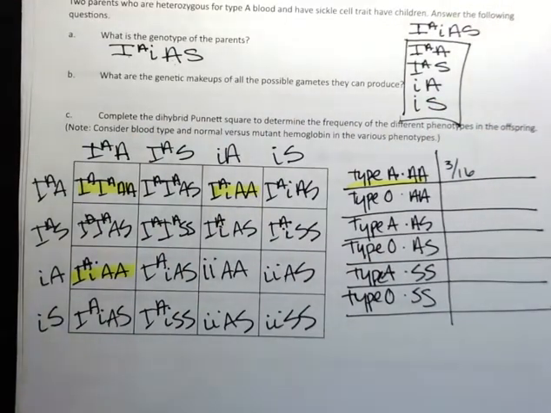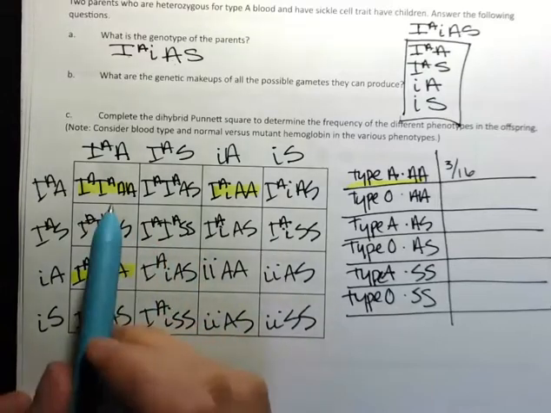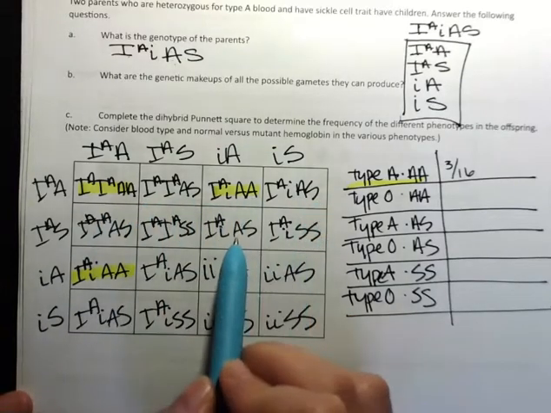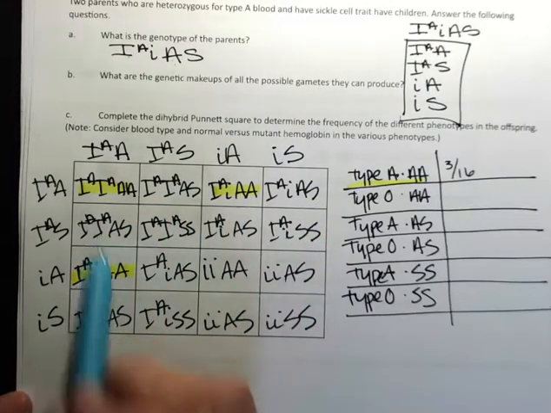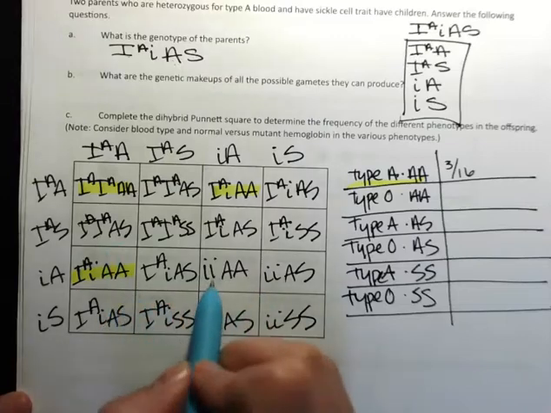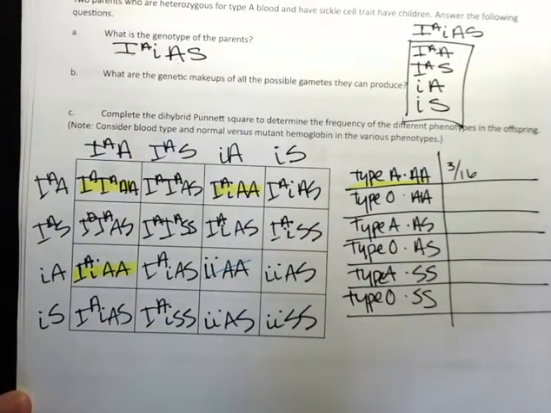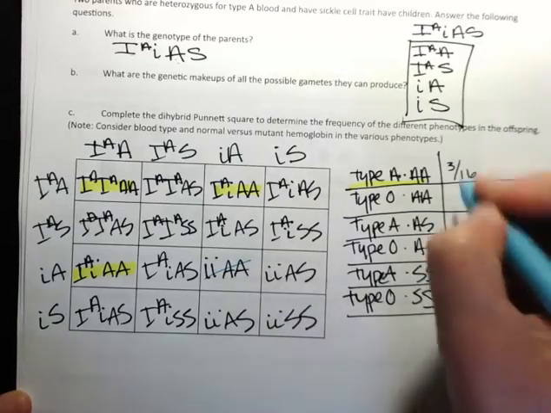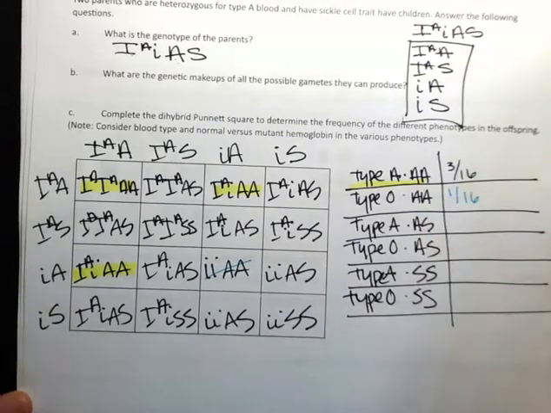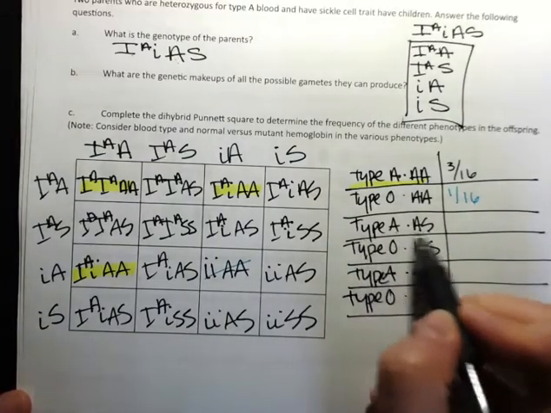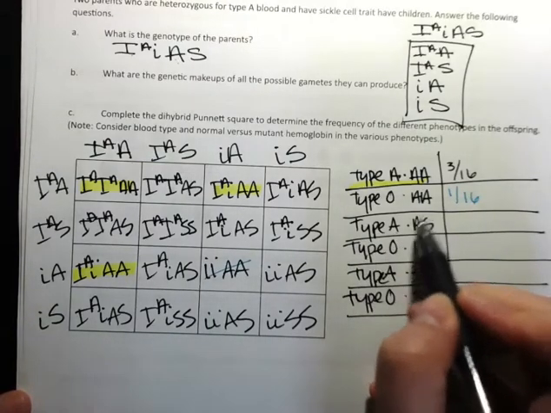Let's see. Type O and AA. So let me just find my, here's 1. And that's it. So I've got 1 out of 16 there. Let's see what's next. Type A and heterozygous for sickle cell trait.